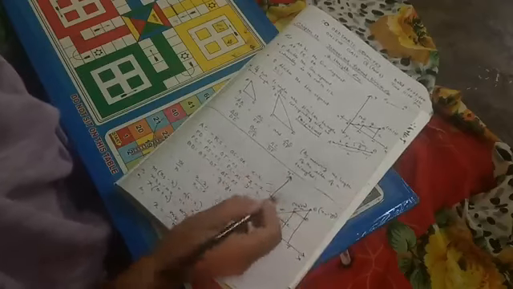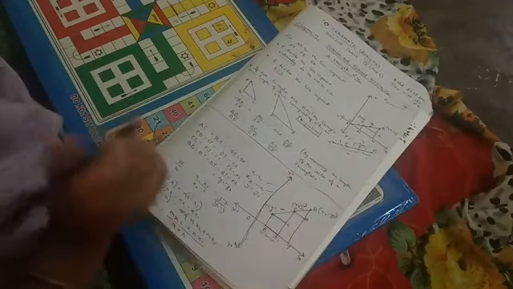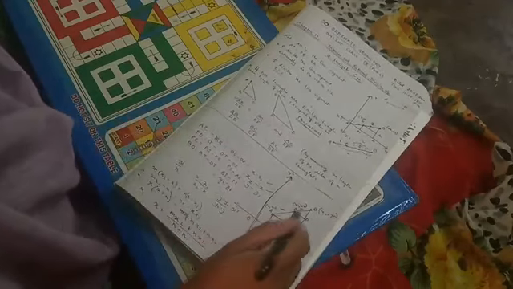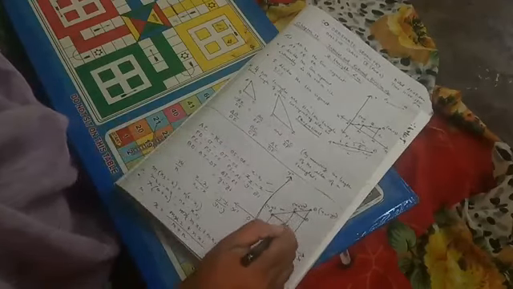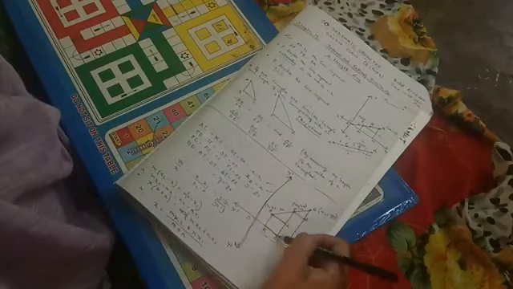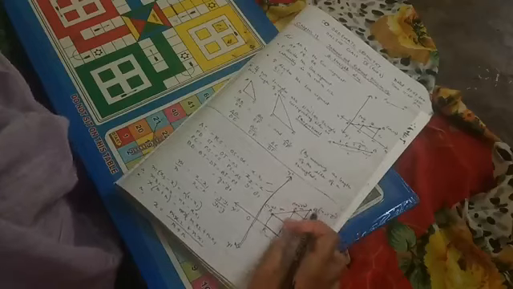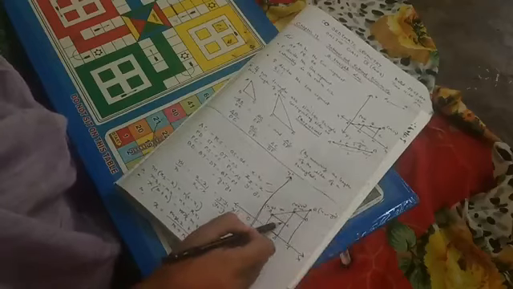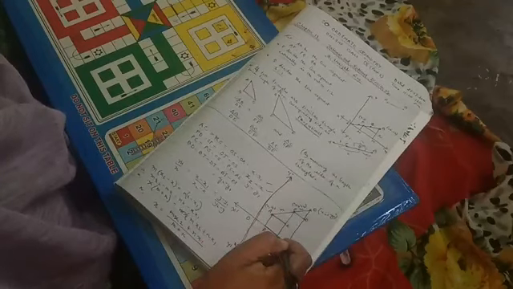So from here we deduce these two portions. Now, what is PC? This is PC. PC is PS minus CS. PS minus CS will give you PC. And what is PS? PS is equal to AS.